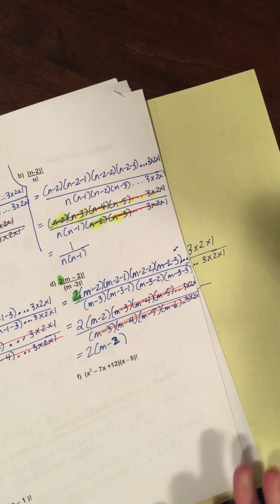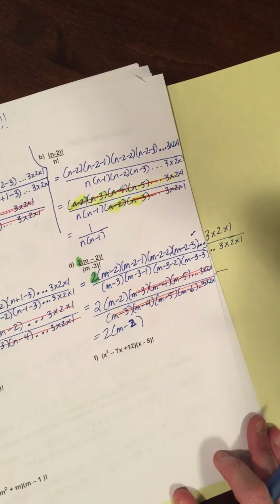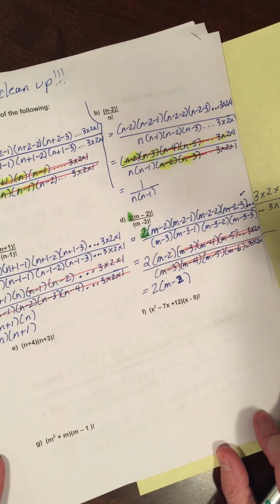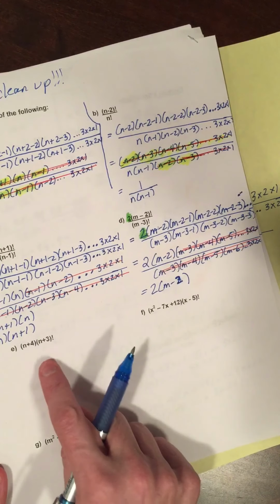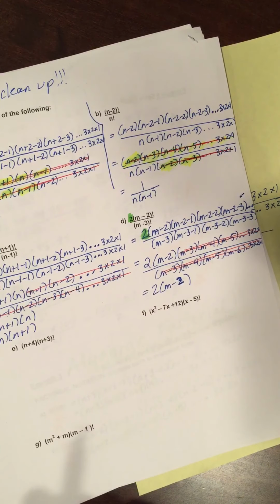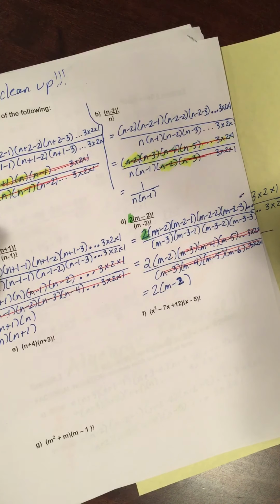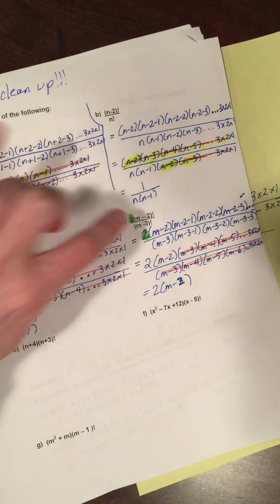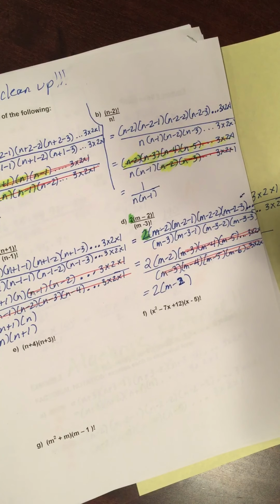Okay, can we take just a quick look at the visual difference between E, F, and G compared to A through D? A through D are all division questions. They all have a numerator and a denominator.